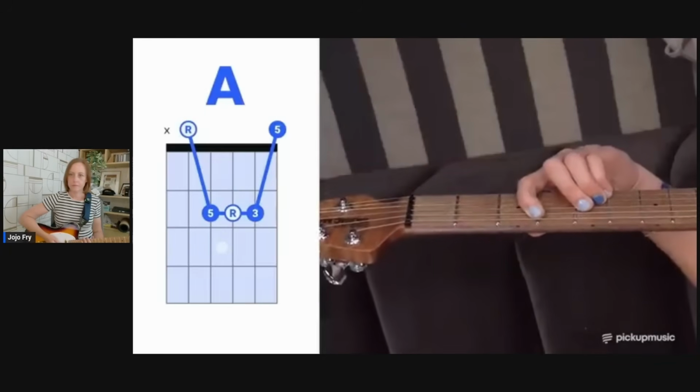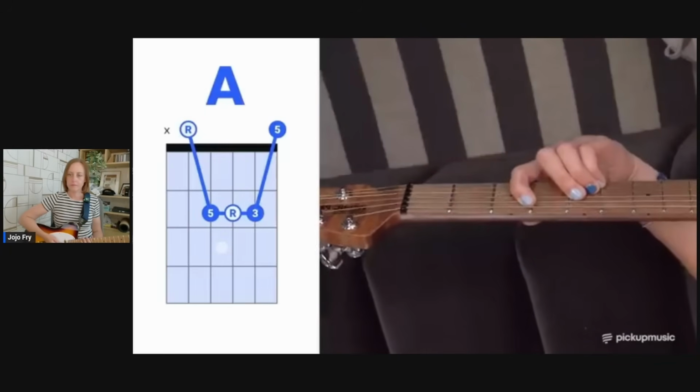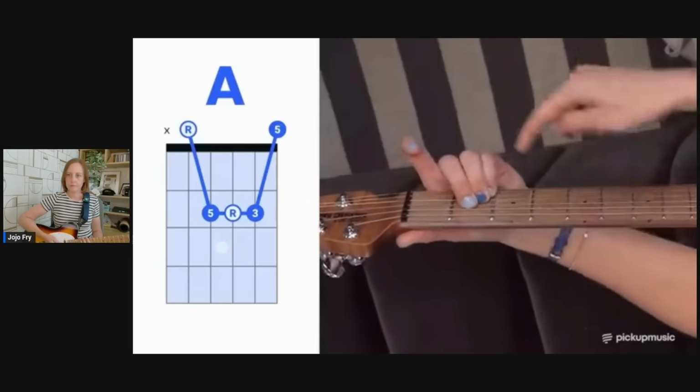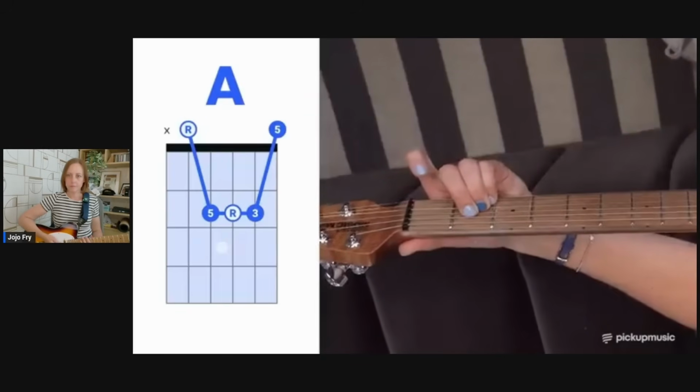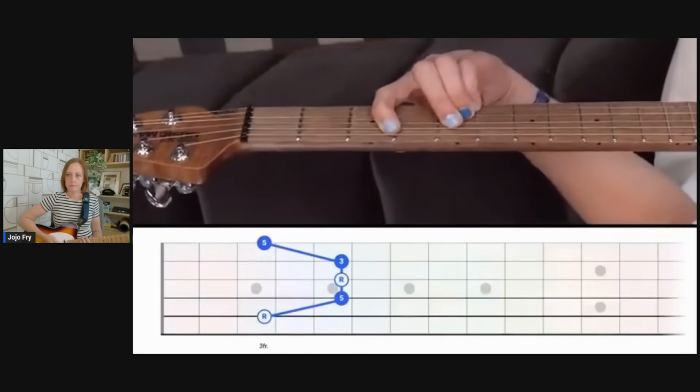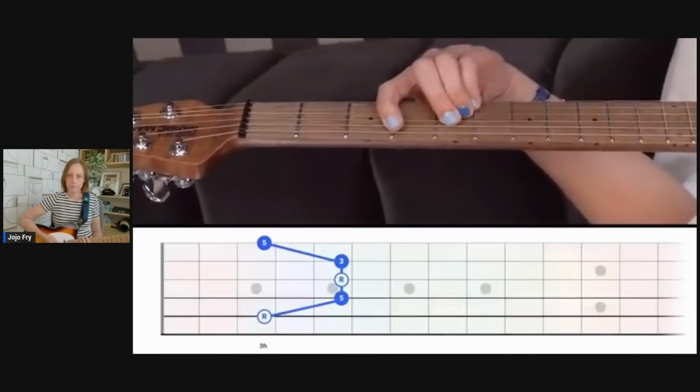Now, this bar chord here, why is it called A shape? Check it out. Right here, it's a C chord, but when you move it down, it's based off this A open chord that you already know. It's the same shape. Here we are as an A chord, move it up. Now it's a C chord based off your A shape.